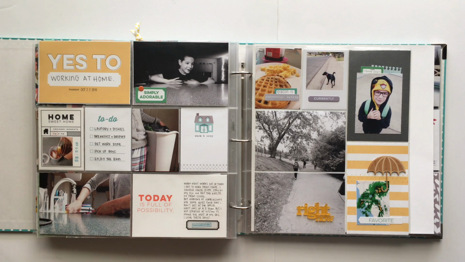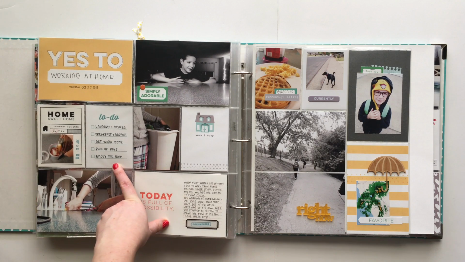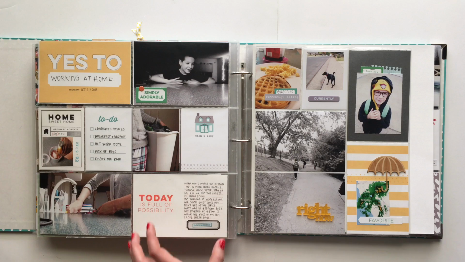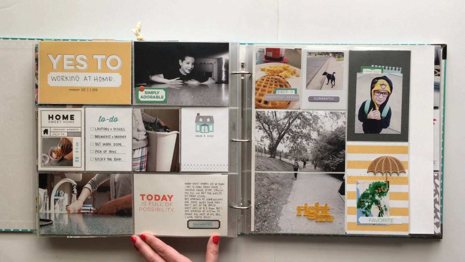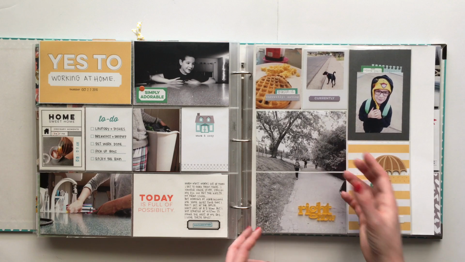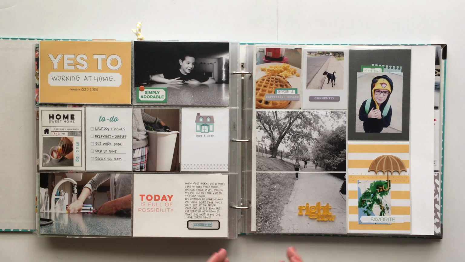So I used things like this to-do list from Ellie's Studio and lots of areas that had journaling opportunities. And I just made some of the photos super small so that I could condense things and use cards and then have some space for journaling.